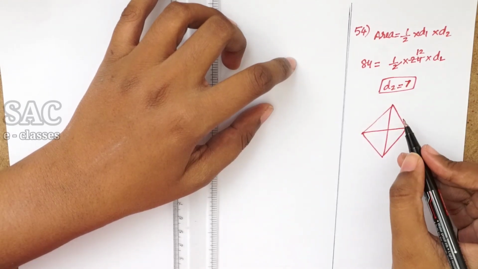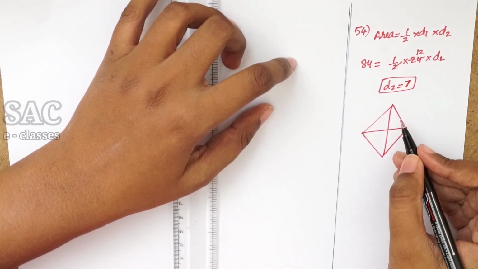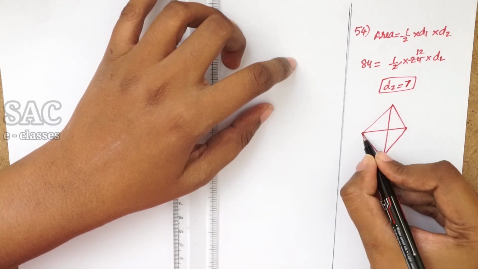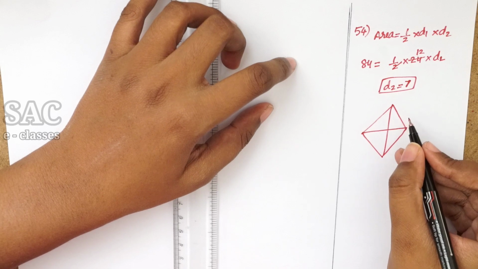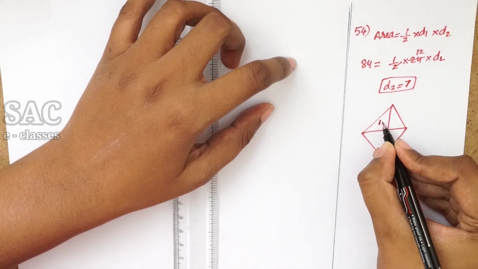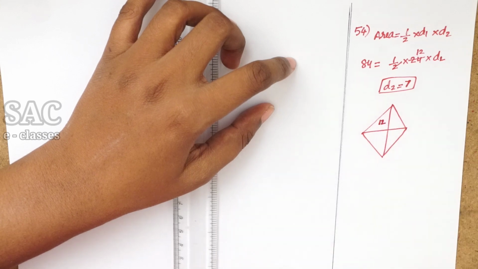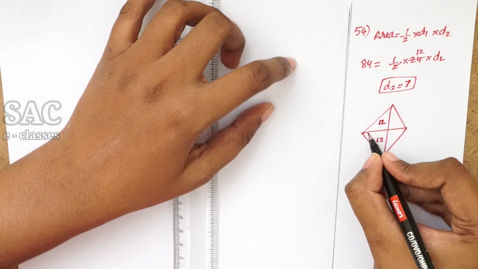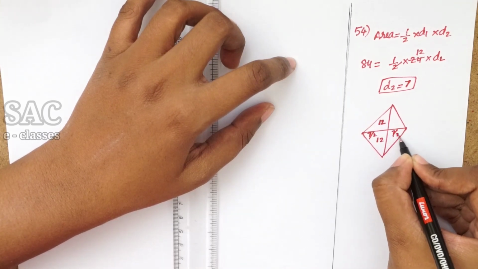Now if you have observed, the diagonals of a rhombus bisect each other as well as are perpendicular. So the longer diagonal 24 can be written as 12 and 12, and the shorter diagonal 7 can be written as 7 by 2 and 7 by 2.